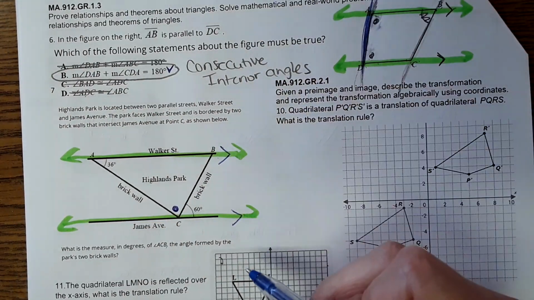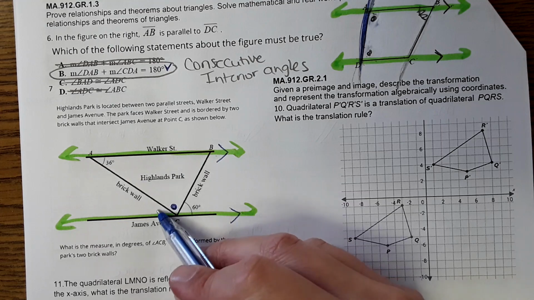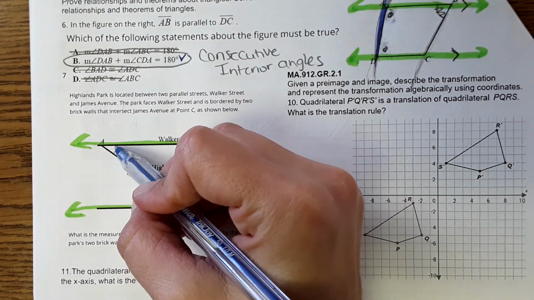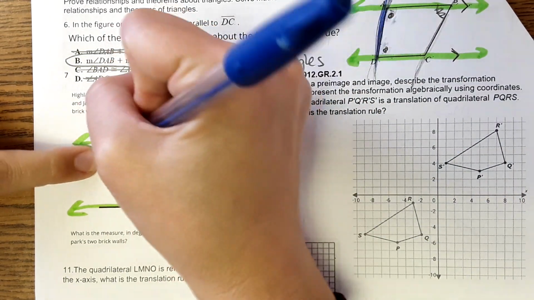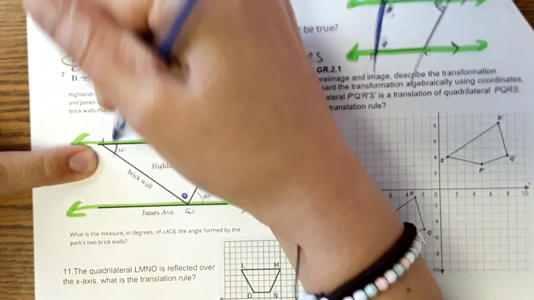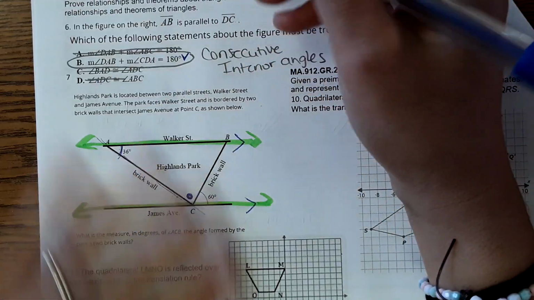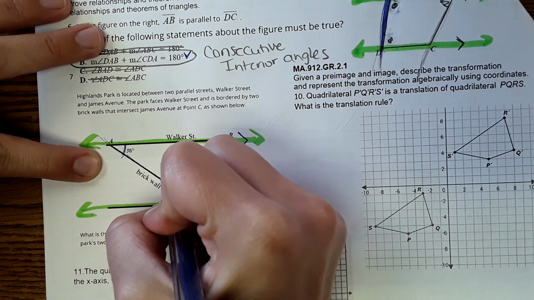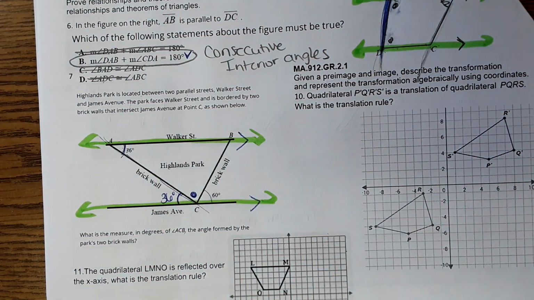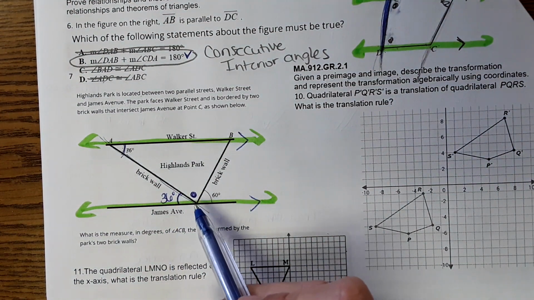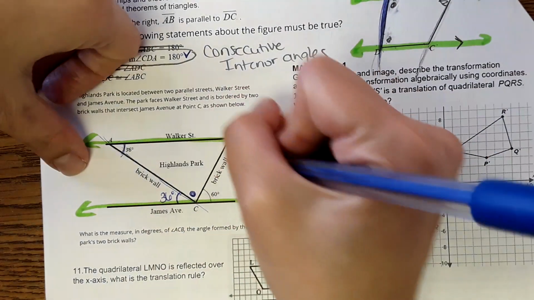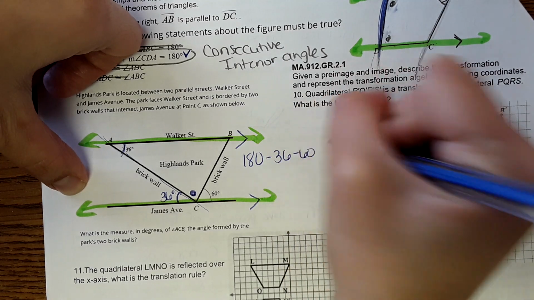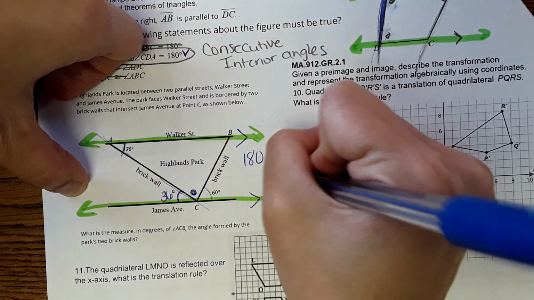Okay, well they give us this one. We know that these three angles will add to 180. And then they also give us this angle. Well, alternate interior angles are equal, and this would be a transversal since these two lines are parallel. So if this is 36 degrees, then this is 36 degrees. And then we can figure out the missing angle because these three have to add to 180. So 180 minus 36 minus 60, and it comes out to 84 degrees.